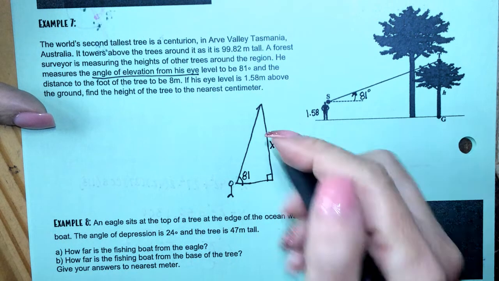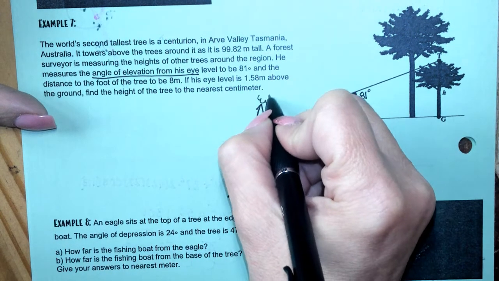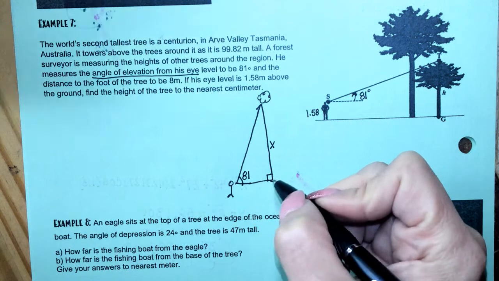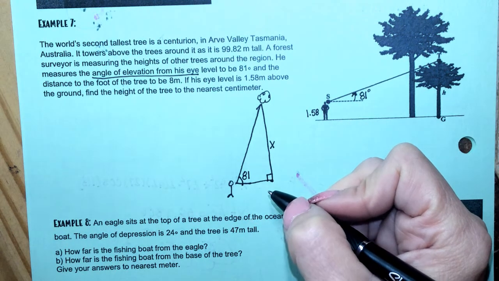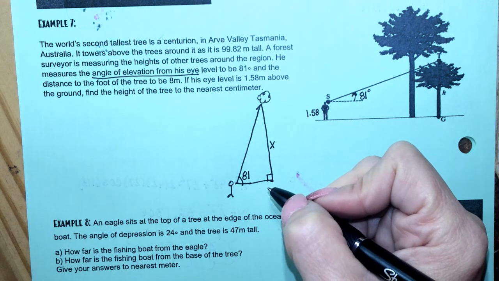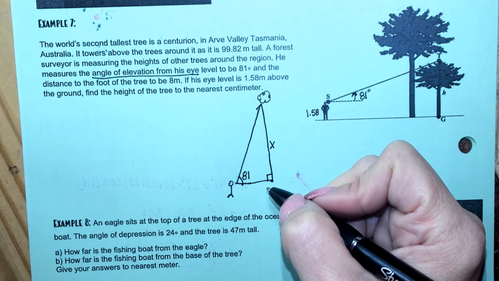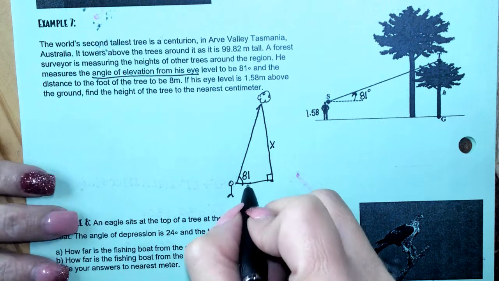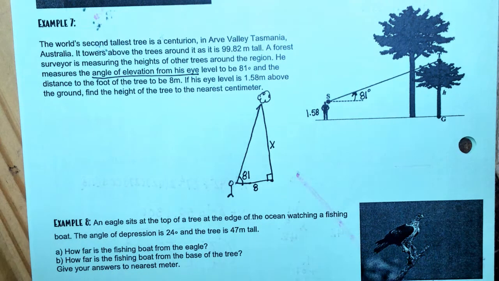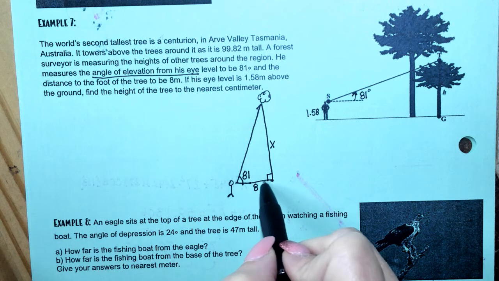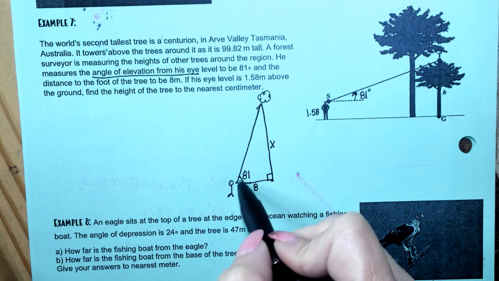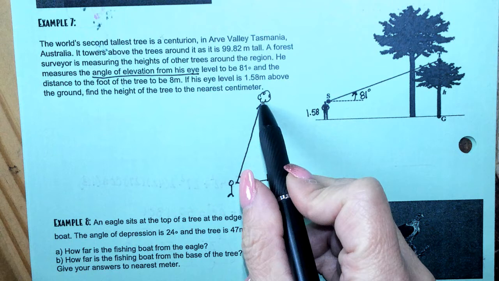Here's the tree trunk. It told me the distance to the foot of the tree from the surveyor is 8 meters. So this little guy is standing 8 meters from the base of the tree and he's looking up at the top of the tree.